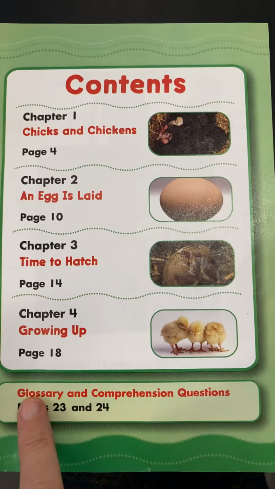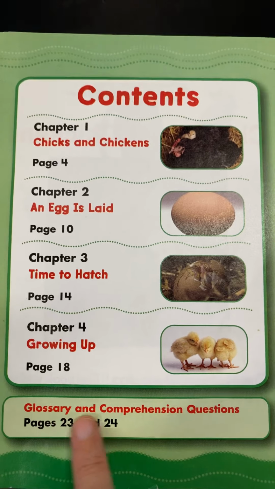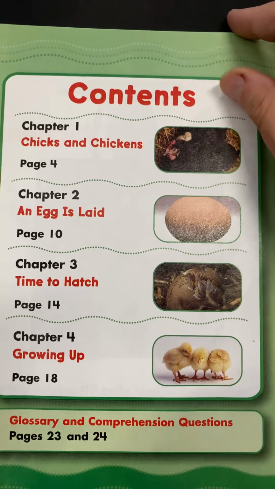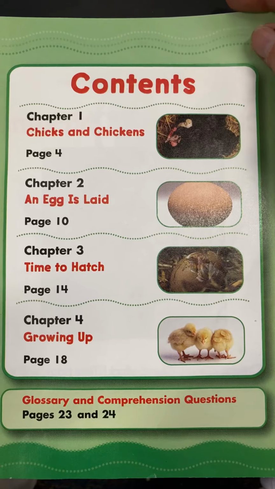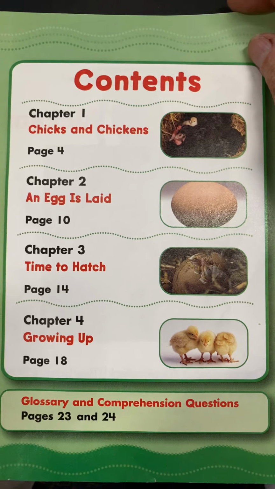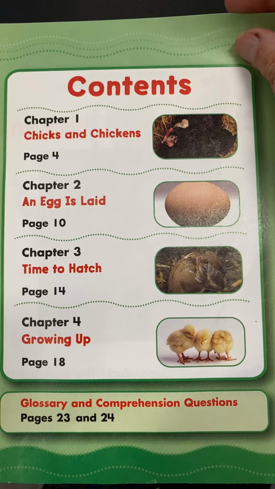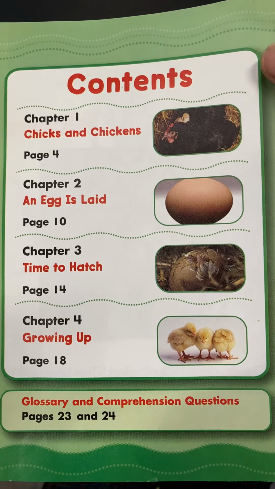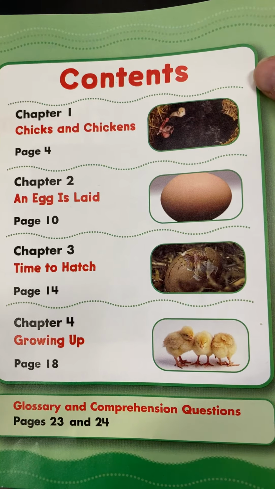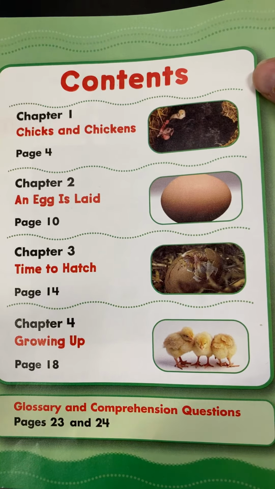And then at the very end, on a couple pages, there's a glossary and some comprehension questions. A glossary sometimes has important words and definitions of what they mean, like some important vocabulary that you need to know. So let's go ahead and get started.